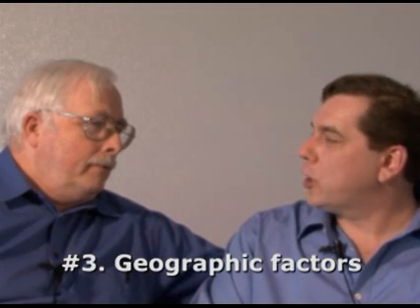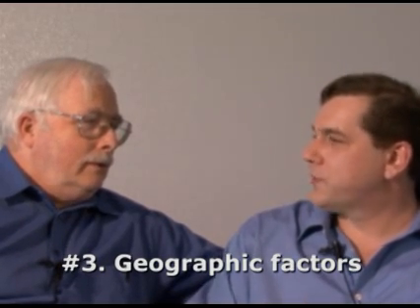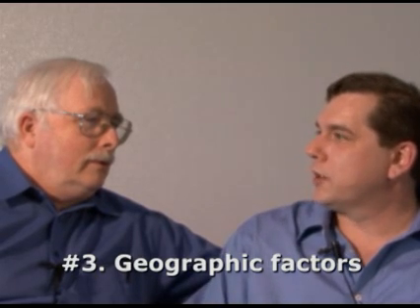What are some other components of quality score? A fairly new one is geographic factors. So Google looks at what your click-through rate is in Los Angeles versus Seattle. And if you do much better in Seattle, they might give you a bump in quality score in that geographic area. So that will be one.